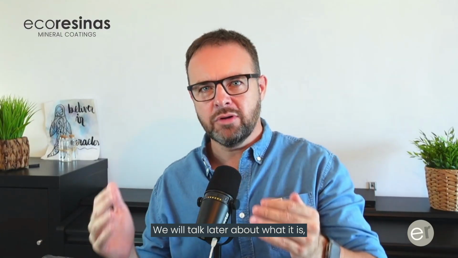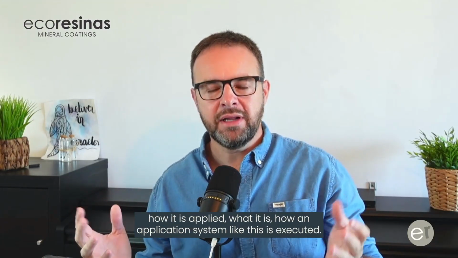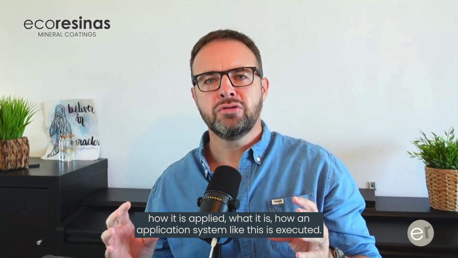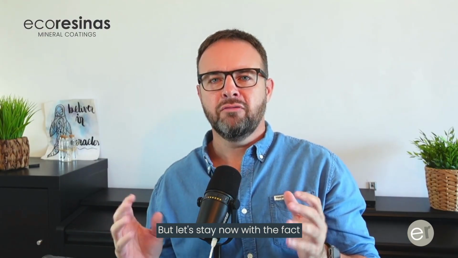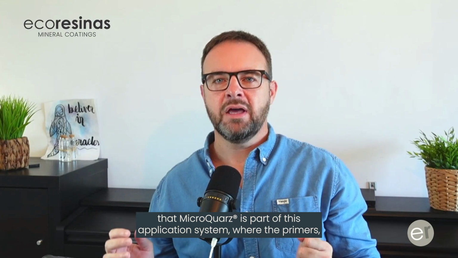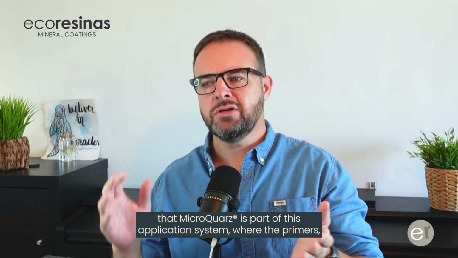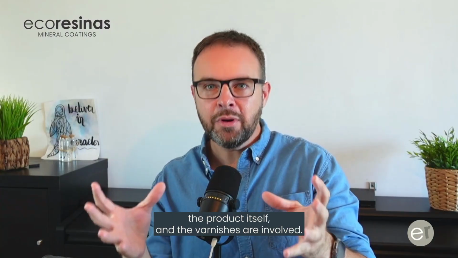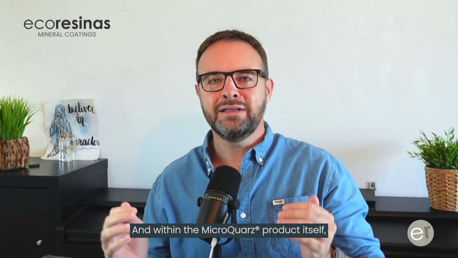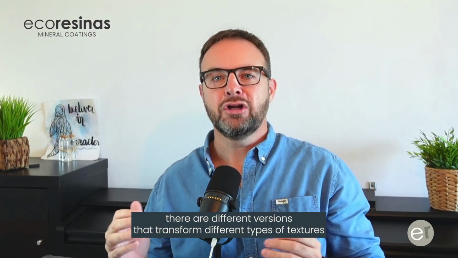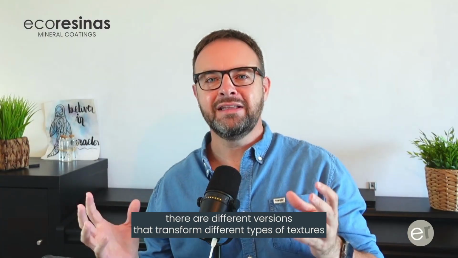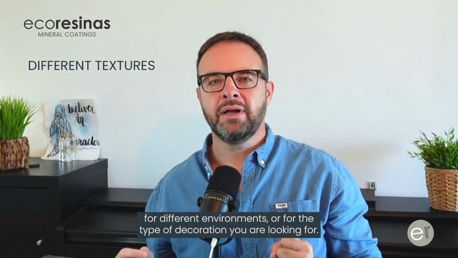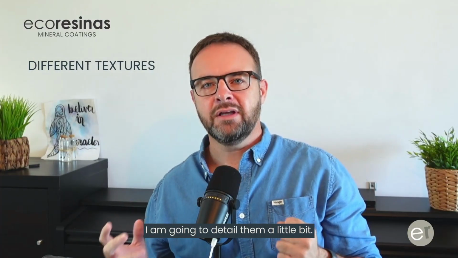We will talk later about what it is and how an application system like this is executed, but for now let's stay with the fact that microquartz is part of this application system where the primers, the product itself, and the varnishes are involved. And within the microquartz product itself, there are different versions that create different types of textures for different environments or for the type of decoration you are looking for. I am going to detail them a little bit.